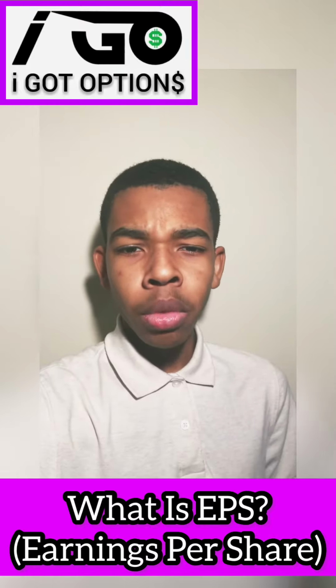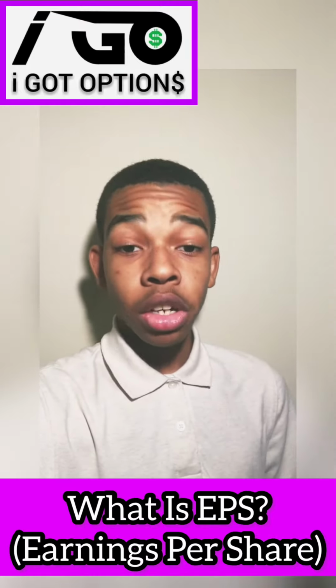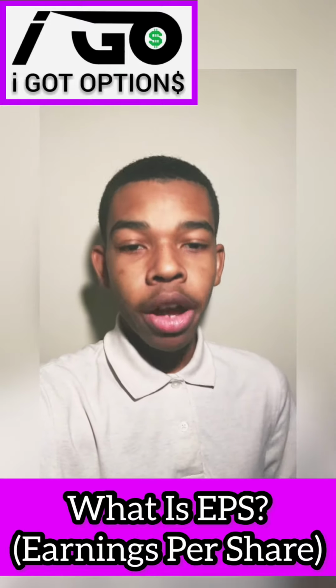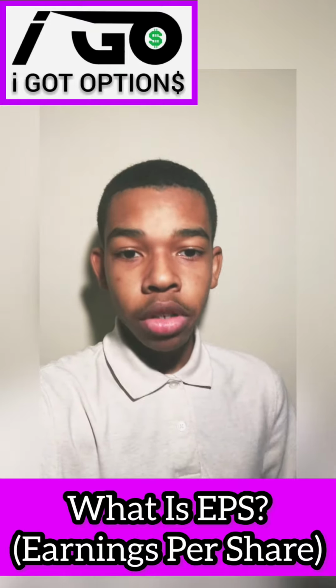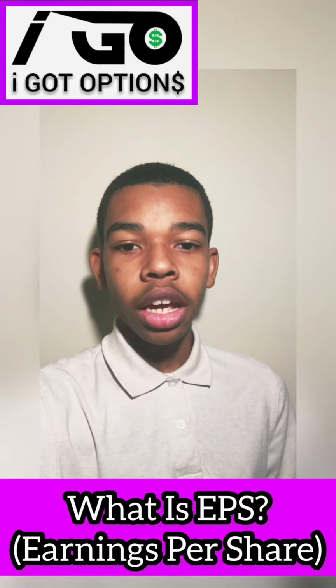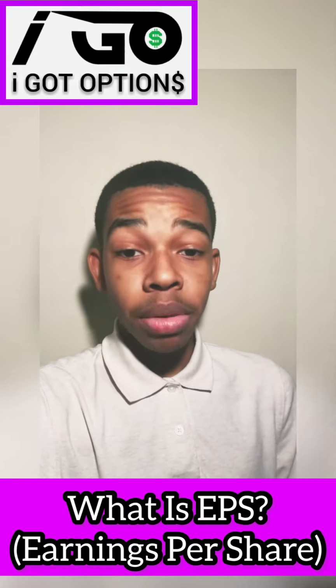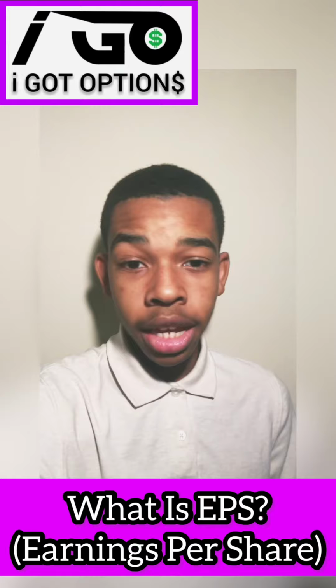For it to make a little bit more sense, think of it like measuring how fast a car is going. You have miles per hour. With this, you have earnings per share. So investors are just taking a look at how much profit this company is making per share that it has, so to speak.